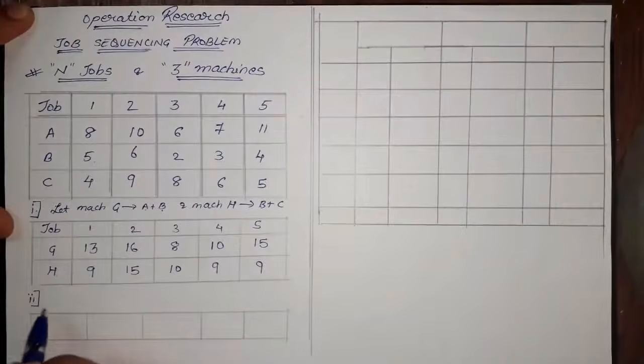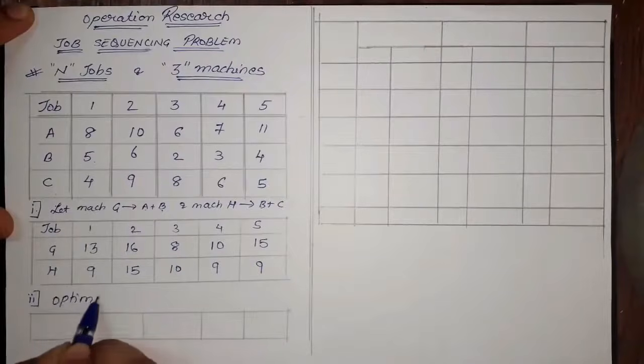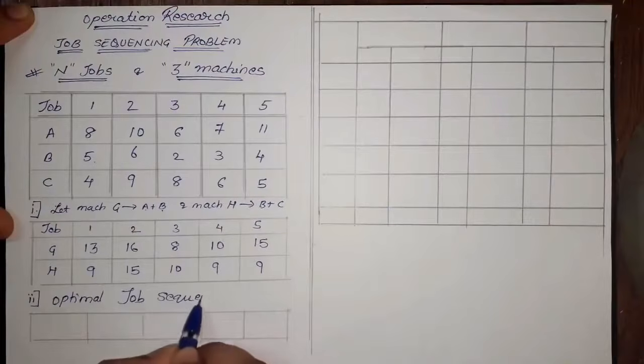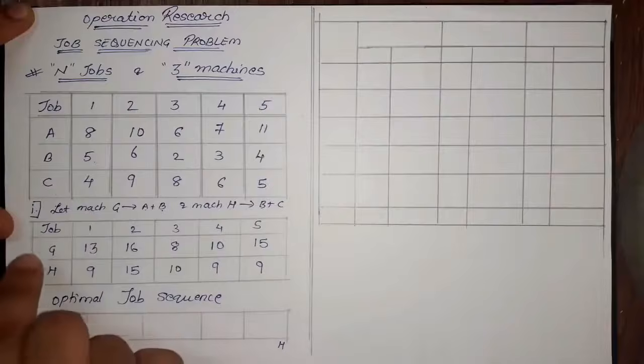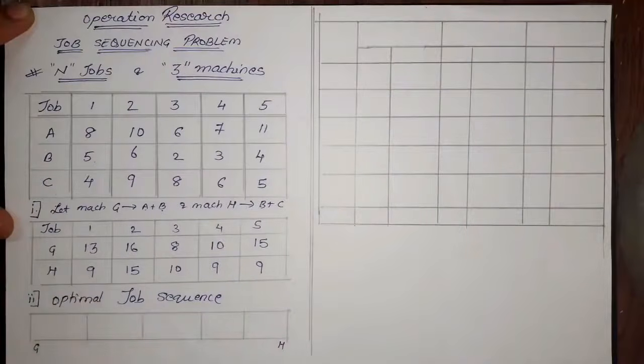Step number 2, we need to find the optimal job sequence. In order to do that, we'll create a table with 5 columns because there are 5 jobs available. The left side represents machine G, the right side represents machine H. Now we need to pick out one by one, starting from the least number of hours taken. If it represents machine G, we start from the left side. If it represents machine H, we start from the right side.